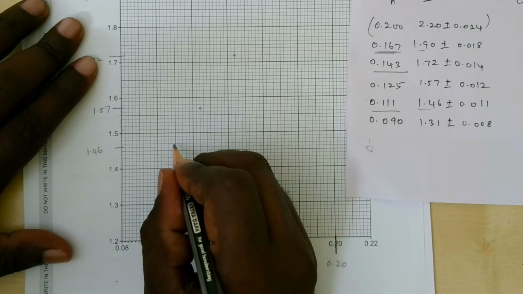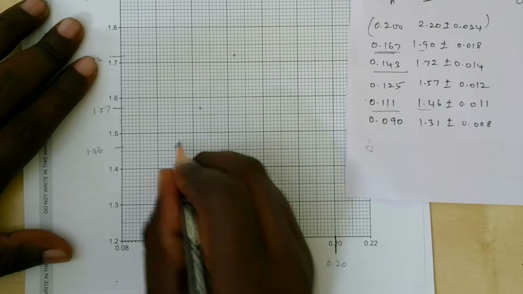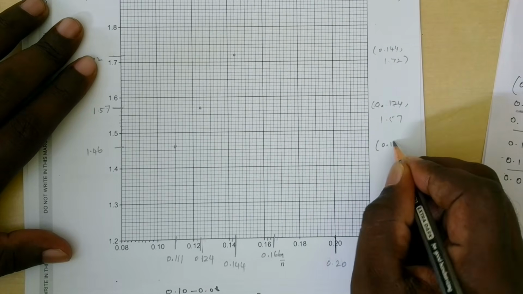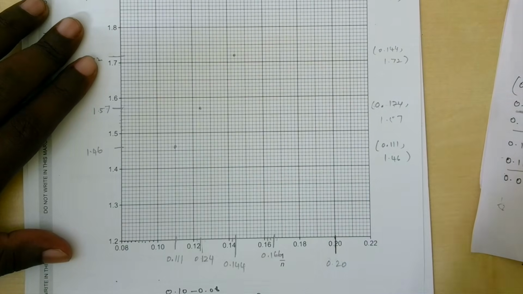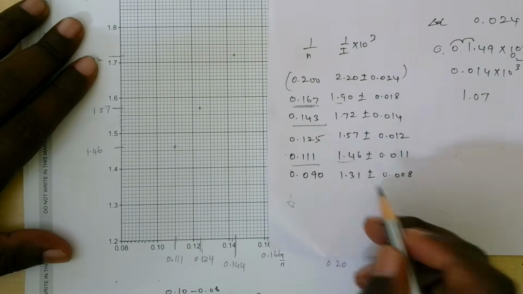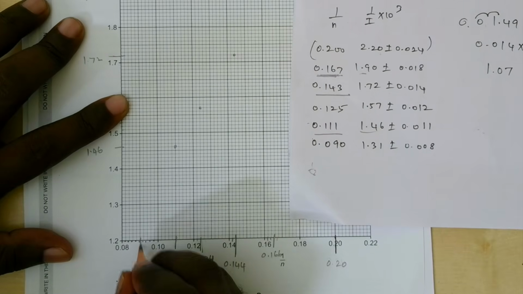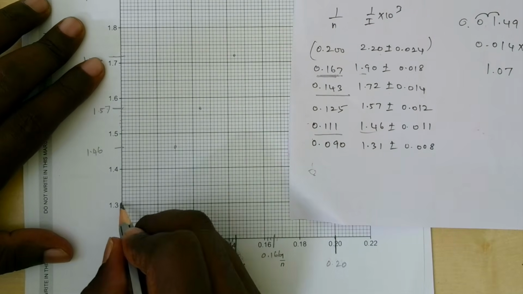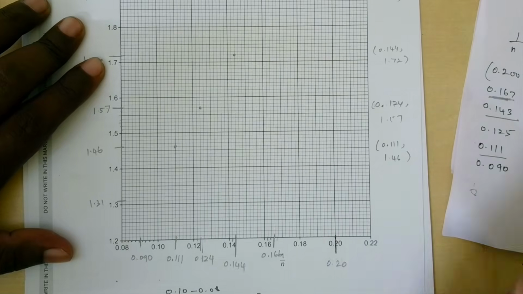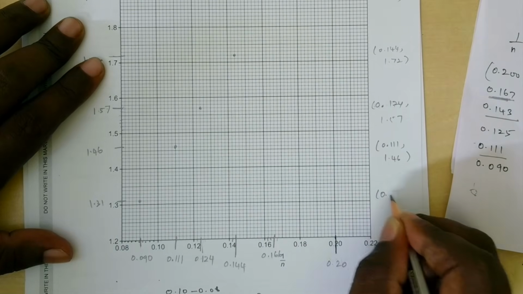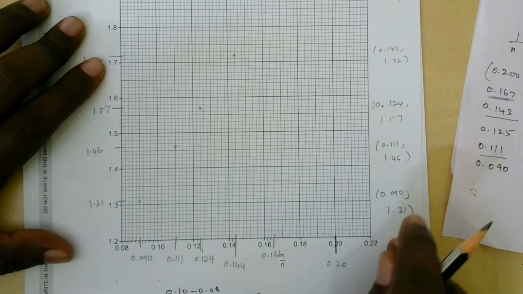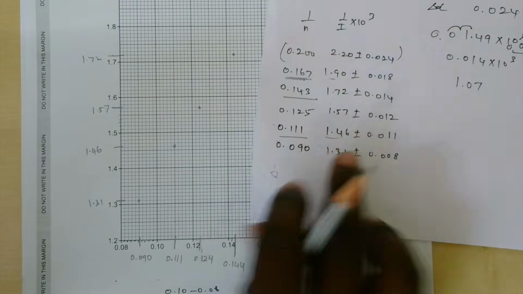Finally, we have 0.090 and 1.31. So 1.3, 1.31 here. 0.090, 1.31.